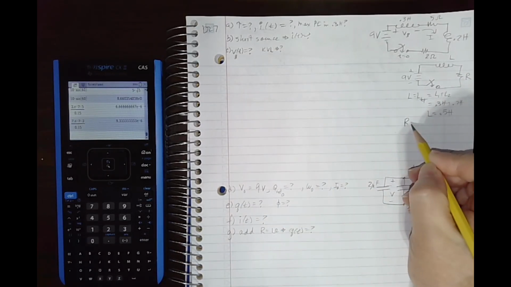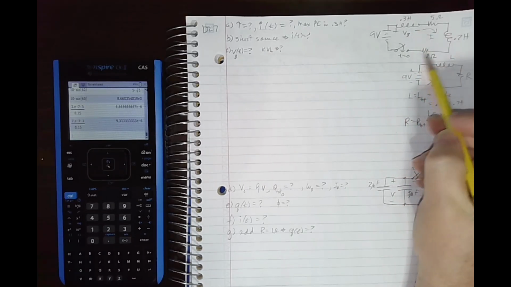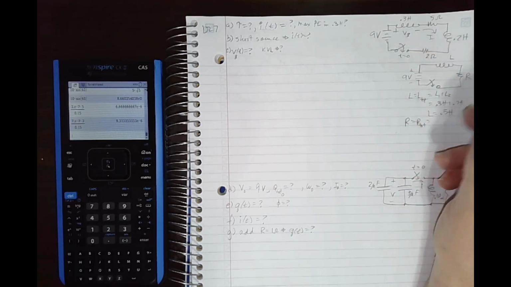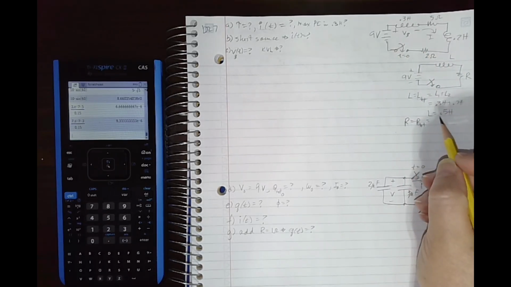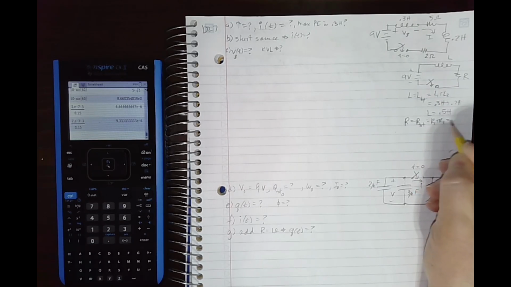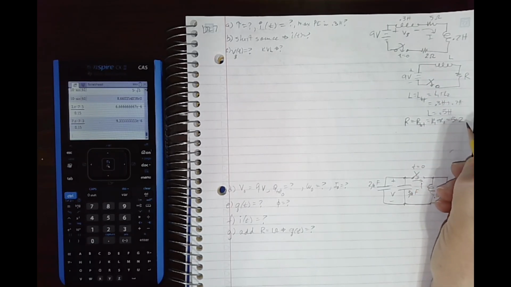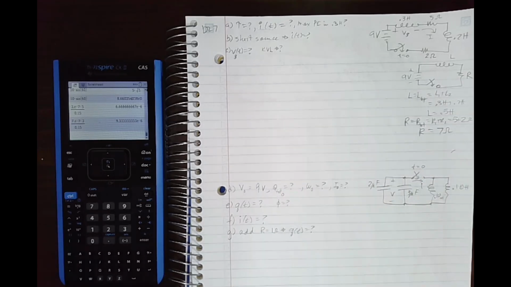And similarly, R is the equivalent resistance. Again, these two resistors are in series with each other, and with everything else, but we can combine them with each other. Changing the order doesn't matter. So R1 plus R2 is 5 plus 2 ohms, and so R is 7 ohms.